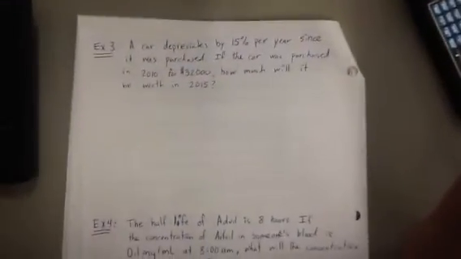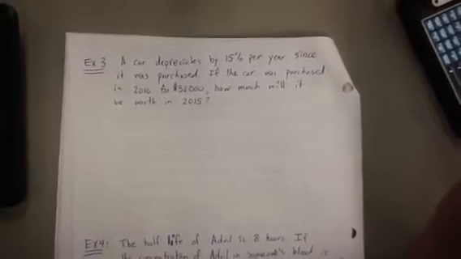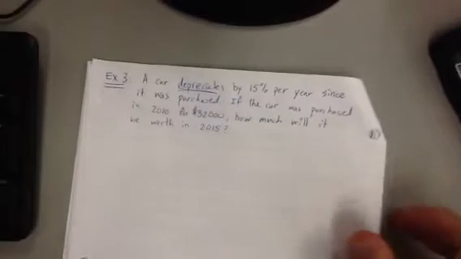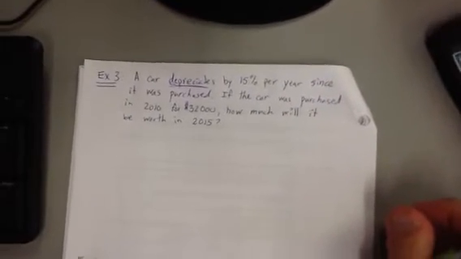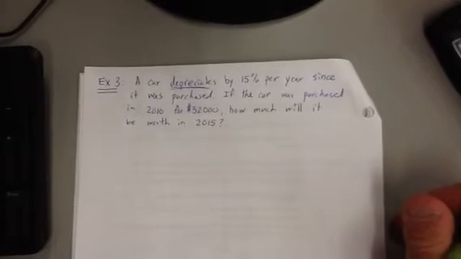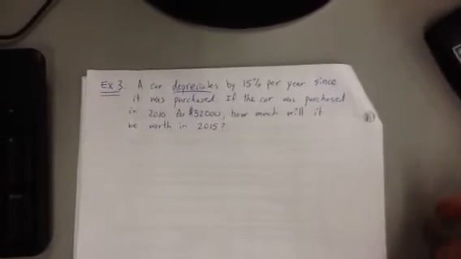The first question would be, how about if you have something that looks like this? So example 3: a car depreciates by 15% per year since it was purchased. If the car was purchased in 2010 for $32,000, how much will it be worth in the year 2015?